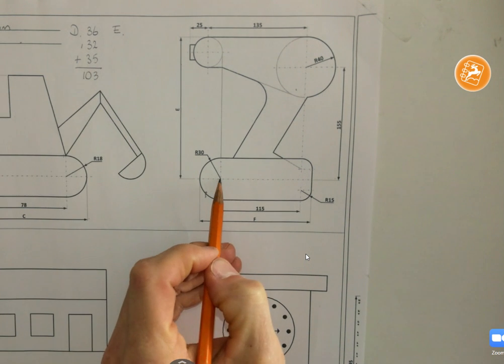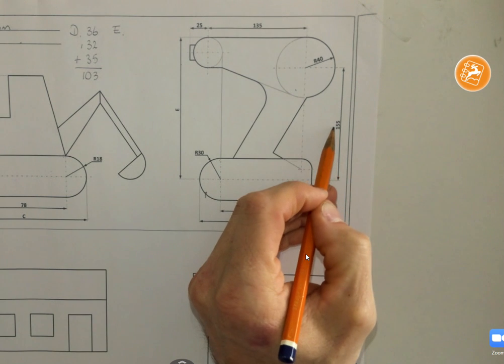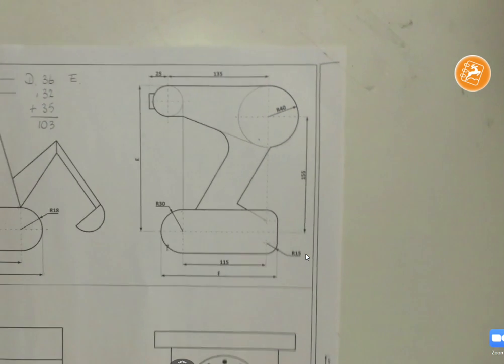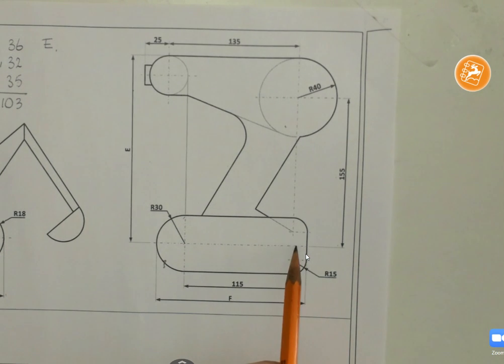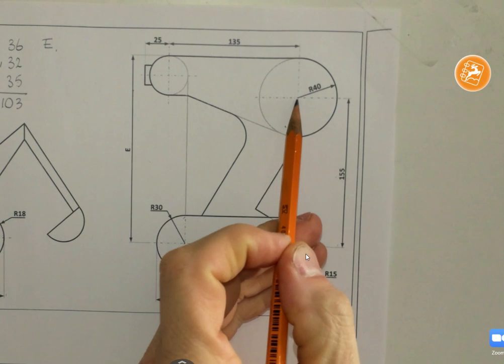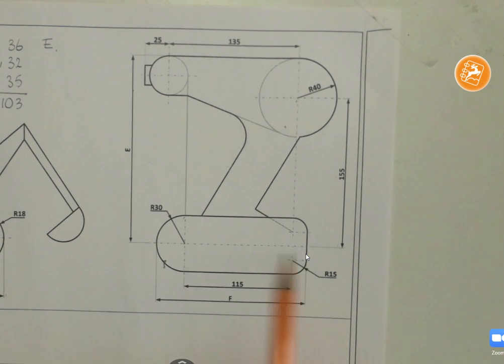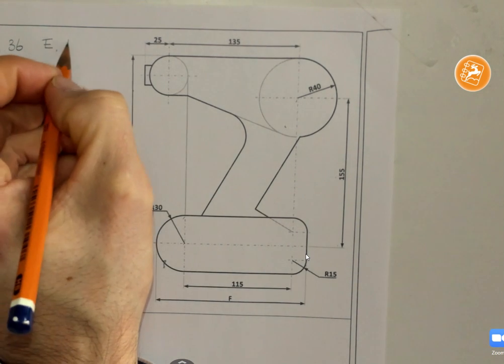What's our first dimension? So we have 30, which is here. But if we look over here, we've got 155. If I just zoom in there, 155, that'll help me quite a bit. And then we have after that a radius of 40, which goes up here. That's from here up to here. That's correct. So that's pretty simple.